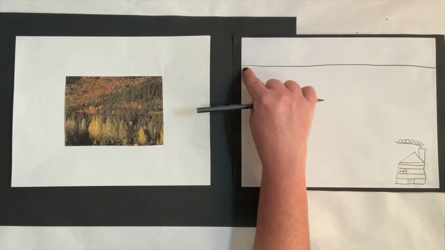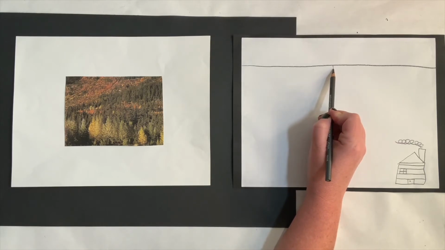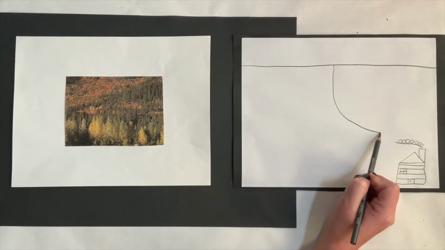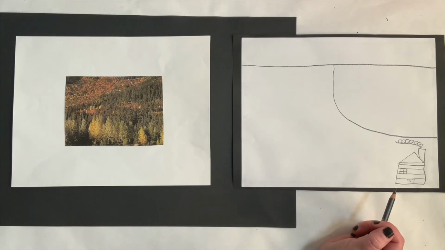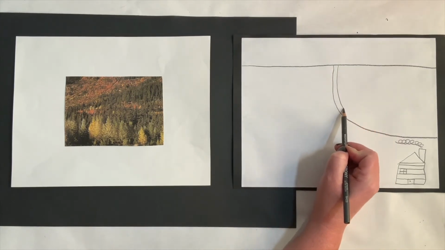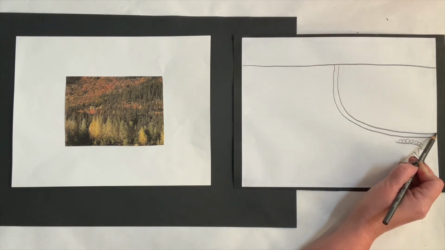All right, so after you draw a straight line across, what I want you to do is find the middle of that straight line, and that's where we're going to make a river. The river needs to divide the land. So let's go ahead and do that together. We're going to make a big curve right above your log cabin. See that? And let's make one more together. A big curve. There's our river.